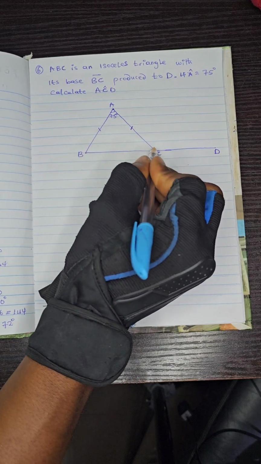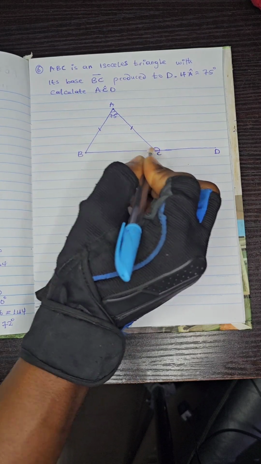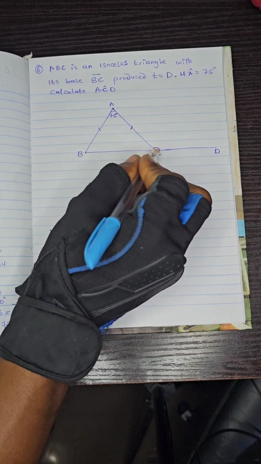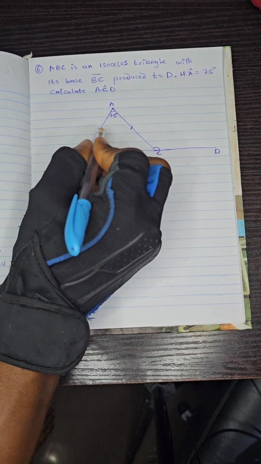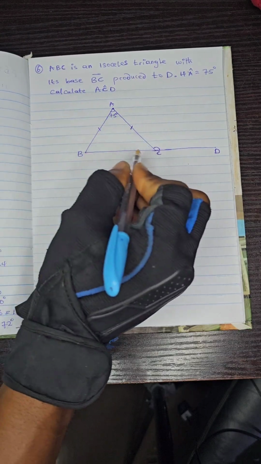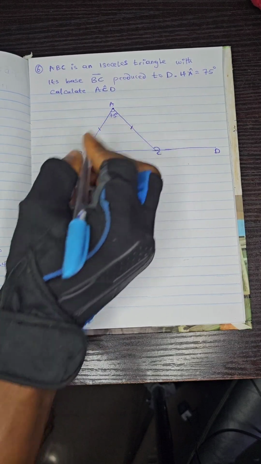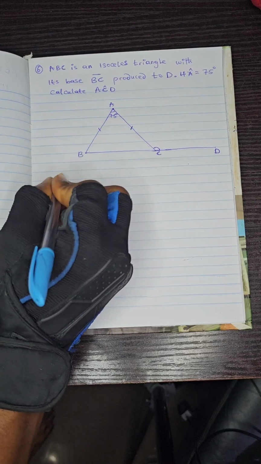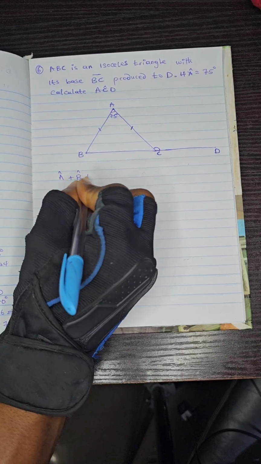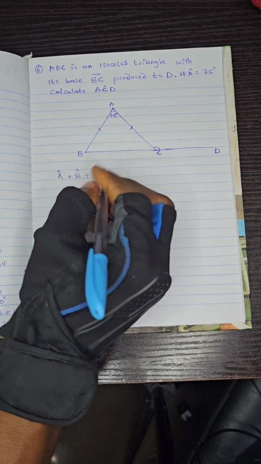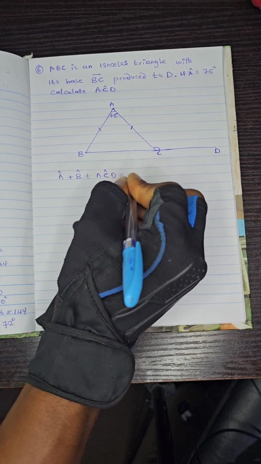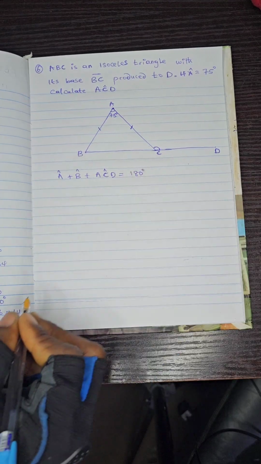This is very simple. We already know that any exterior angle is equal to the sum of the two opposite interior angles. So this will be equal to this plus this. The first thing we are going to do is to find these three angles. You can just say angle A plus angle B plus angle B is 180 degrees.